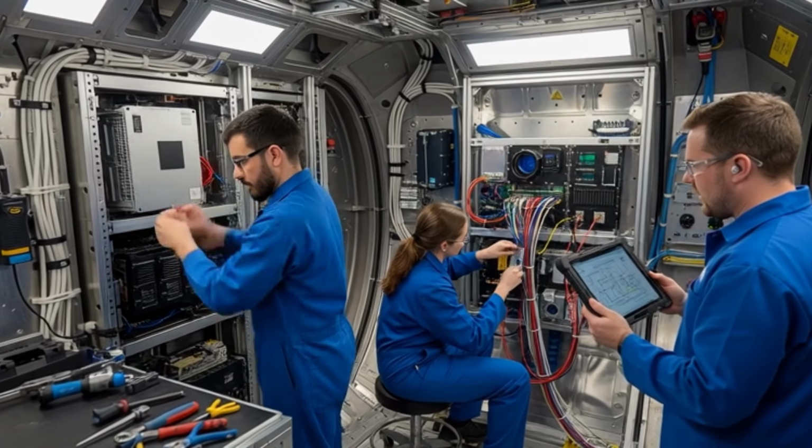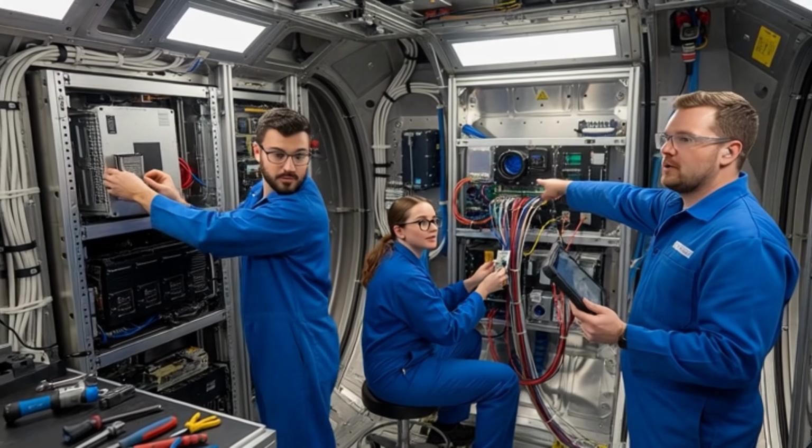Check the power levels on that module. Levels are stable. Wiring is secure. Module is seated. All good.